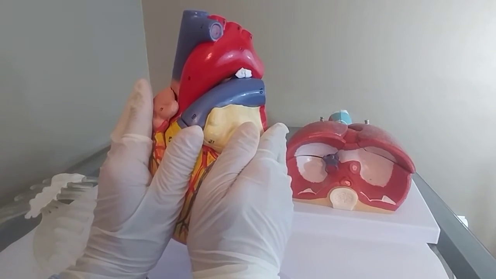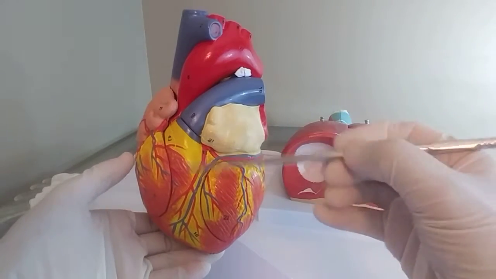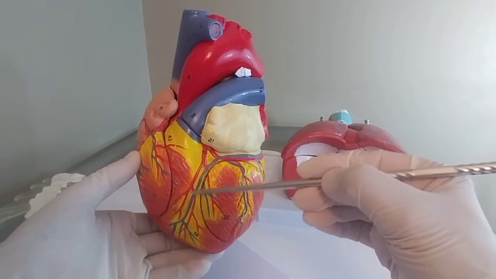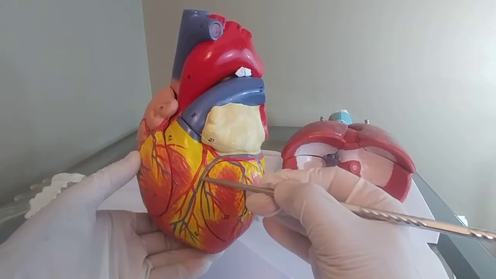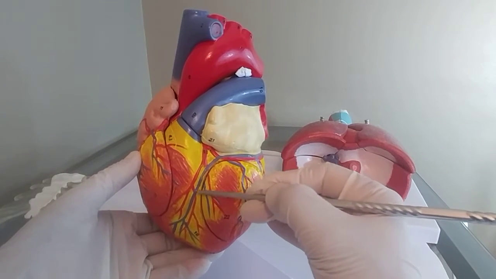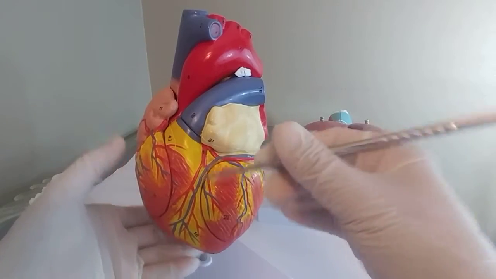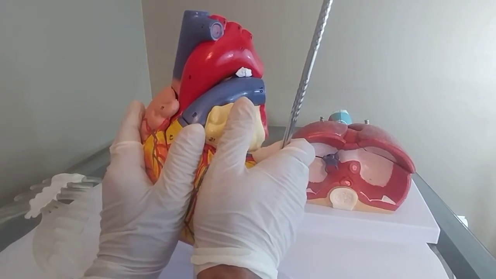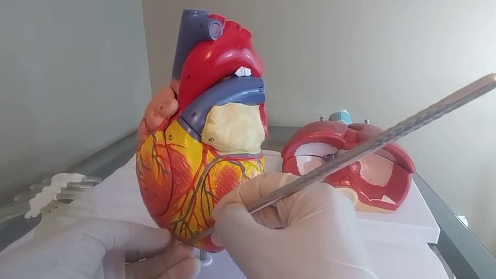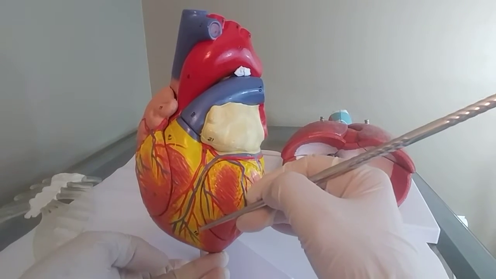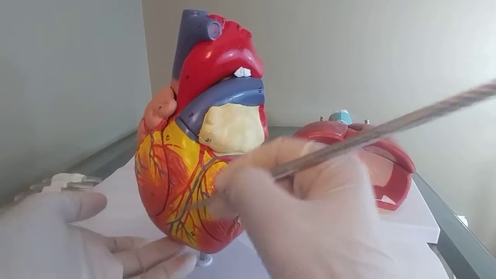The LAD is in the anterior interventricular groove, the groove between the left ventricle and right ventricle. It contains the LAD or anterior interventricular artery, branch of left coronary artery, and the great cardiac vein, a tributary of the coronary sinus. These are present in the anterior interventricular groove up to the inferior border of the heart, close to the apex of the heart.